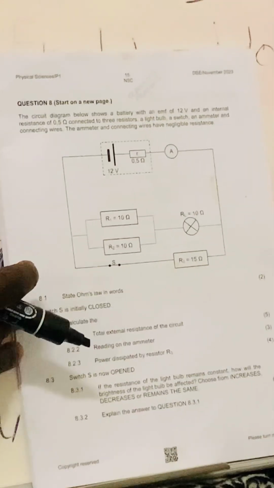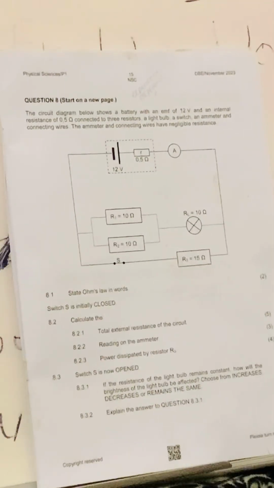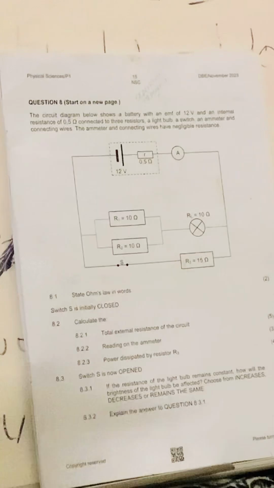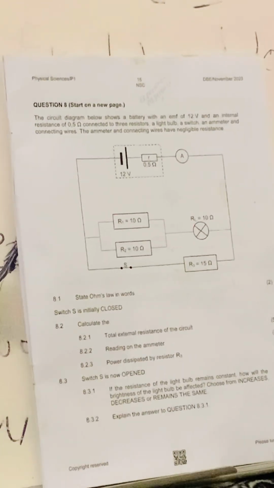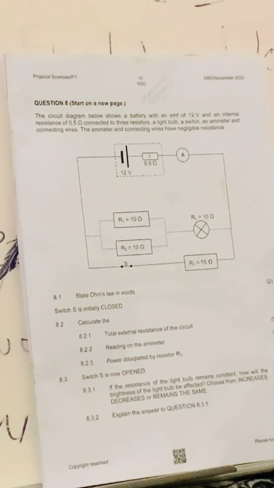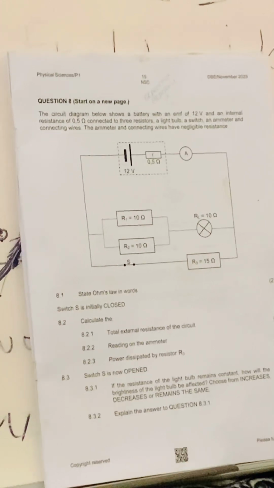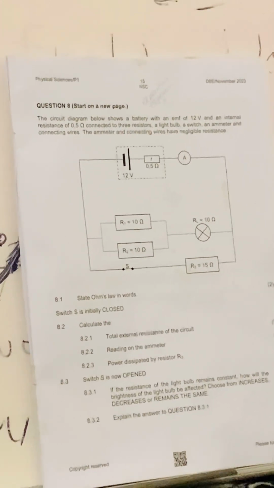So now the first question says, state Ohm's law in words. You must be able to state Ohm's law. You remember Ohm's law states that the current across the 2-point charges is directly proportional to the voltage across the 2-point charges at a constant temperature. That is Ohm's law. That is the 2 marks.